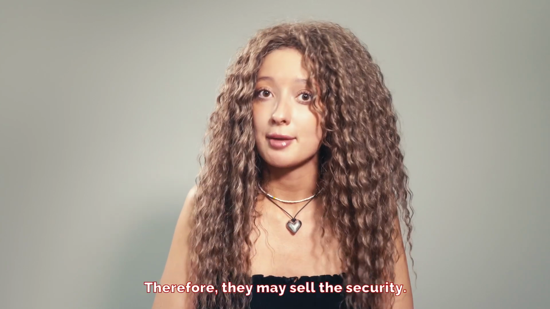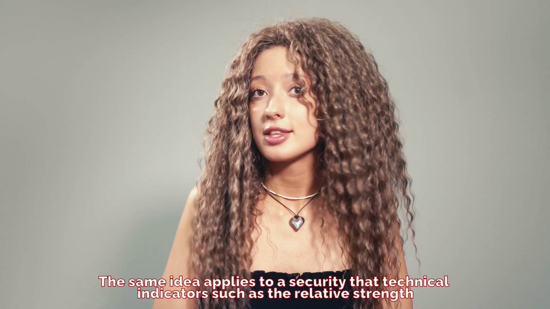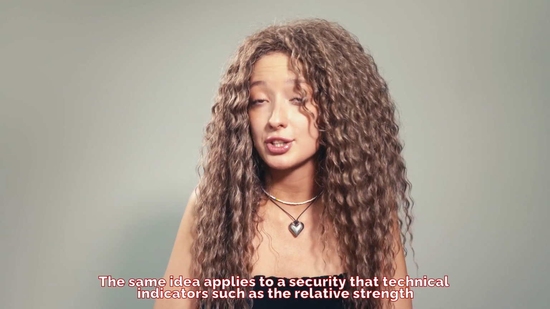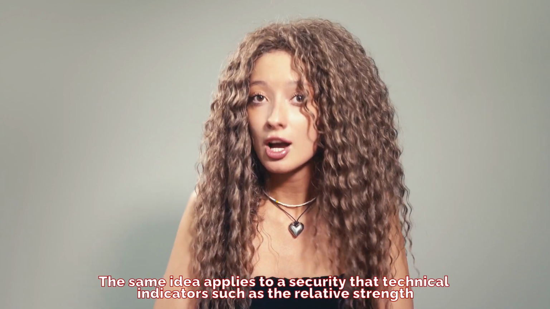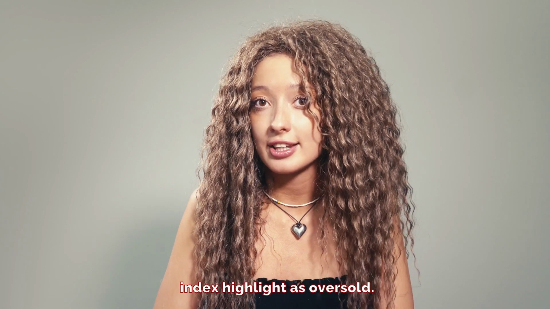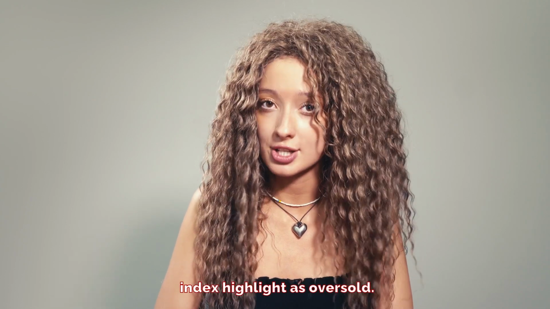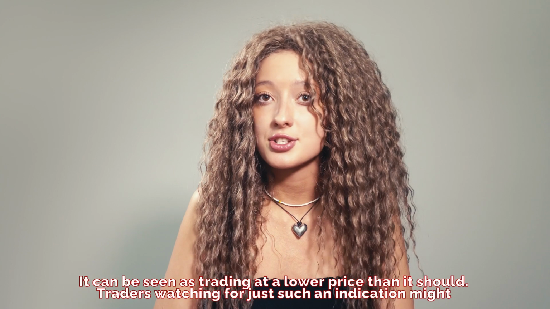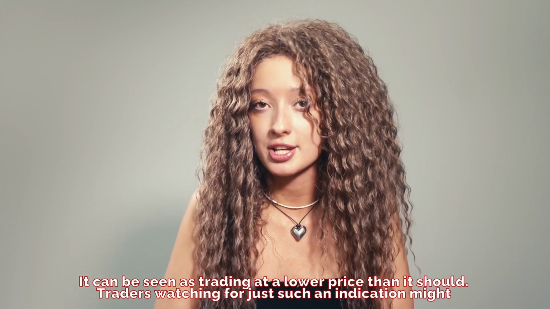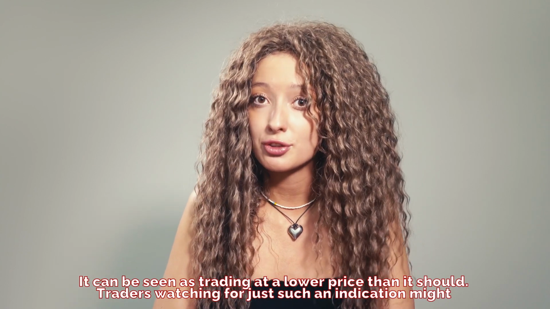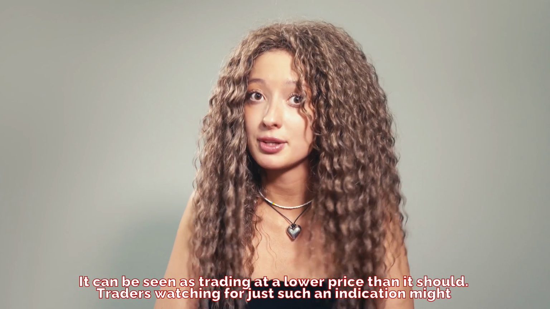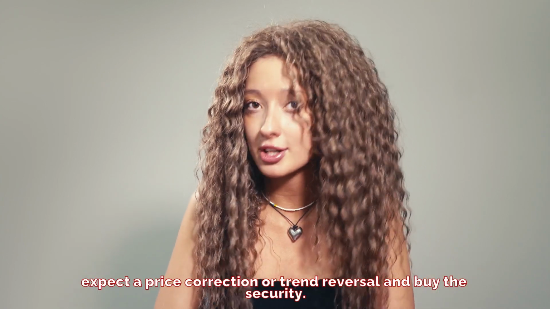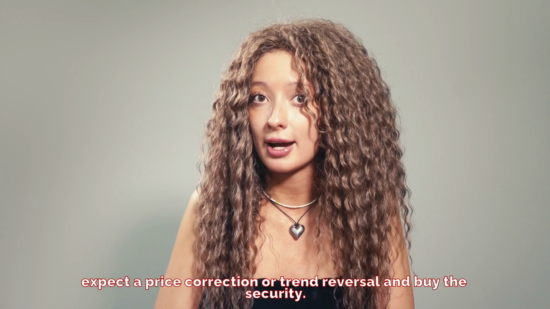Therefore, they may sell the security. The same idea applies to a security that technical indicators such as the relative strength index highlight as oversold. It can be seen as trading at a lower price than it should. Traders watching for just such an indication might expect a price correction or trend reversal and buy the security.